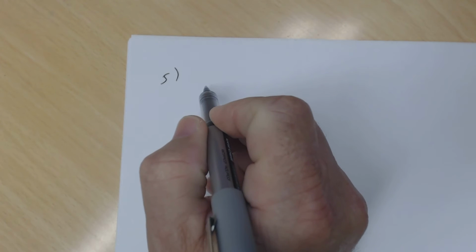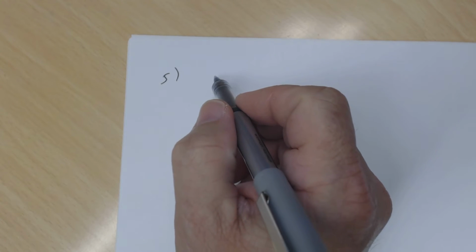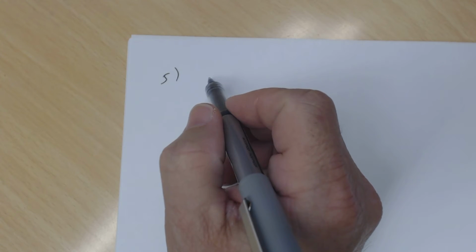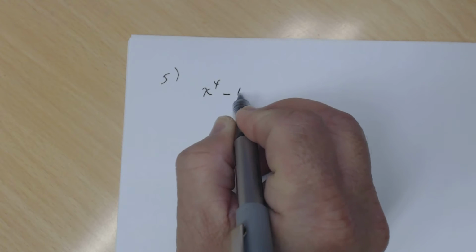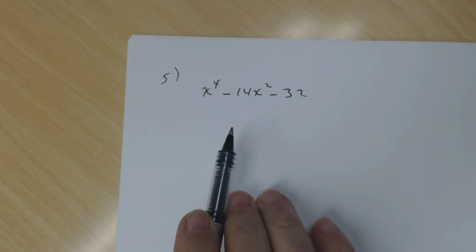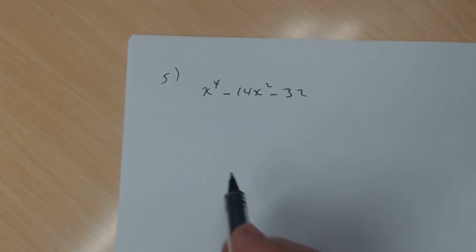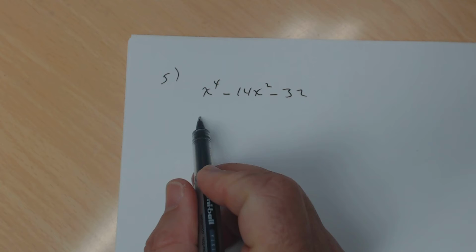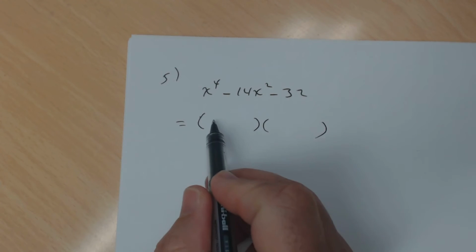Okay. Let's suppose we had x to the fourth minus 14x squared minus 32. All right, so same idea as the previous one. It is in descending order. The coefficient here is 1. The GCF is 1. So I can go directly to the two binomials.